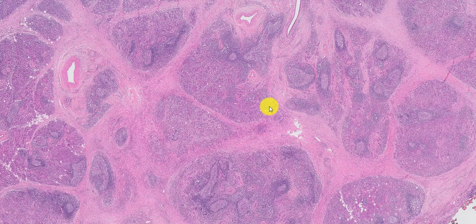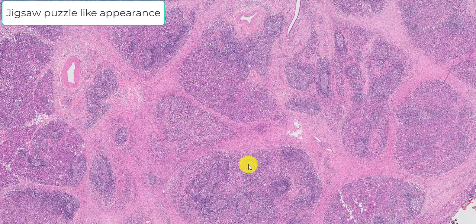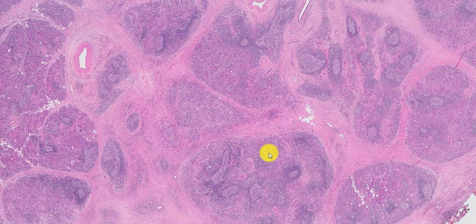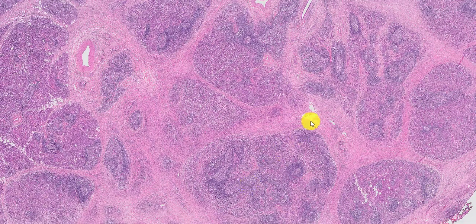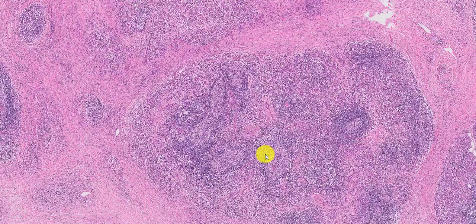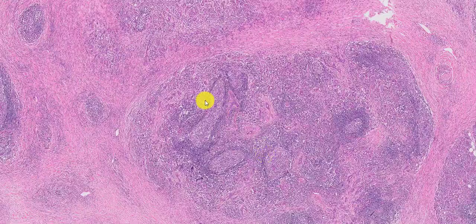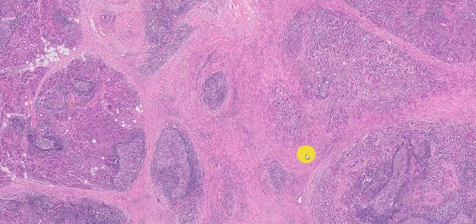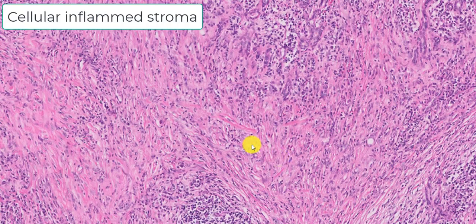The next very classic feature of this disease is this jigsaw puzzle-like appearance. These inflamed lobules surrounded by expanded interlobular stroma. The third feature, this is helpful but not classic, are these relatively large germinal centers. Often they're larger and more irregular than this. But as far as I am concerned, the most classical feature of IgG4-related sialadenitis lies in the interlobular stroma.